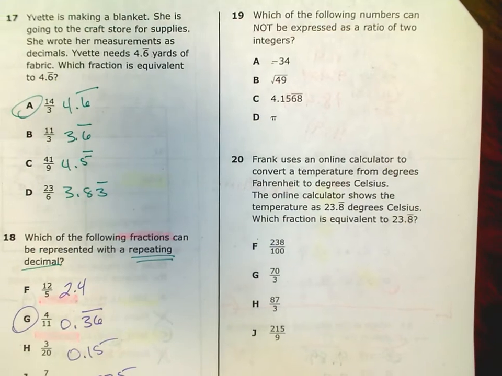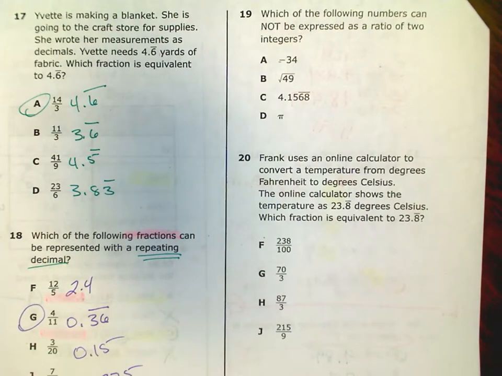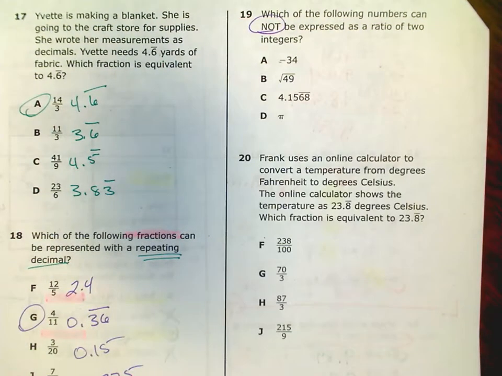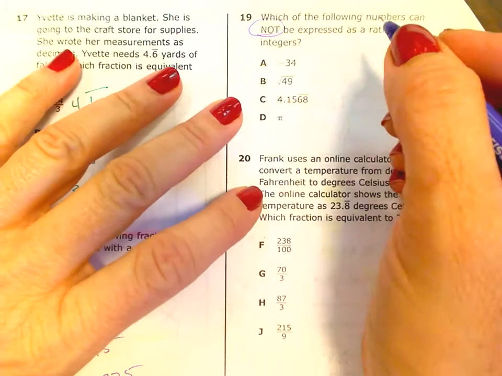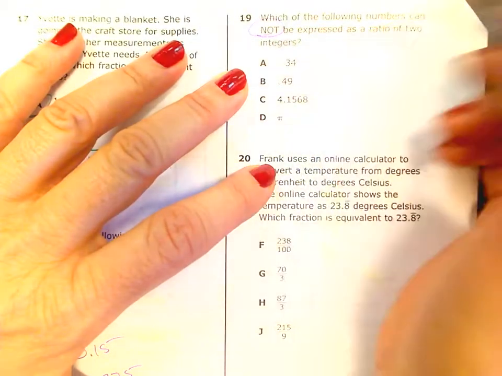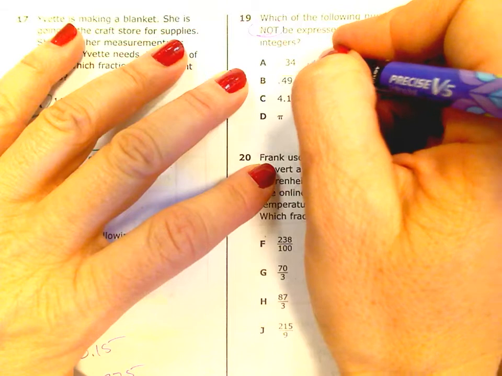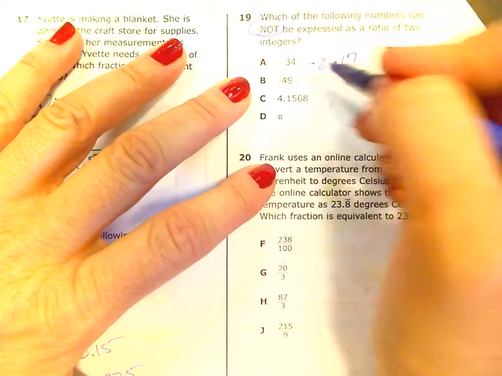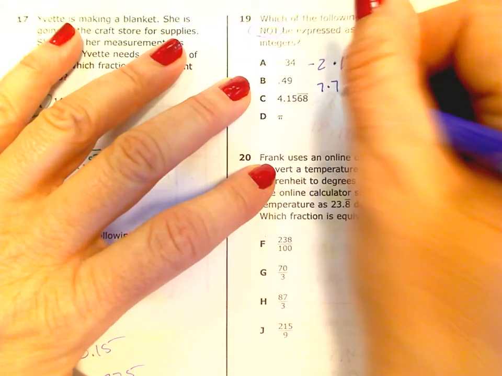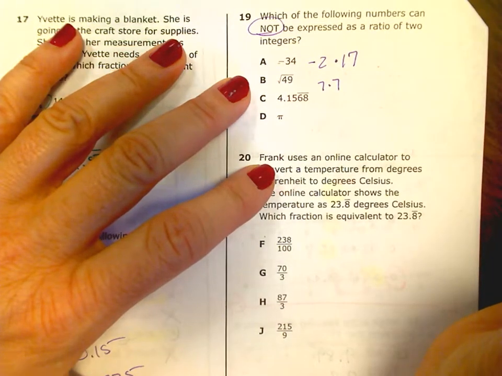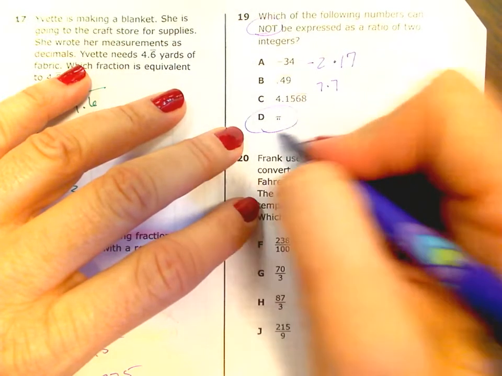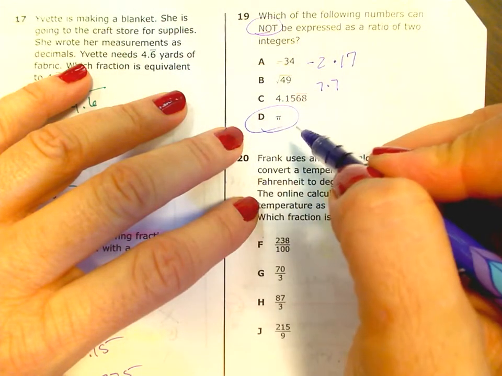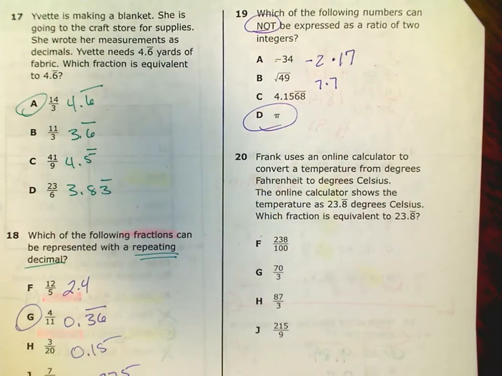Number 19. Which of the following numbers cannot be expressed as a ratio of two integers? Okay, we have negative 34. So we could multiply negative 2 times 17, and that would give me negative 34. Square root of 49 would be 7 times 7. But this pi is irrational. So I can't multiply two numbers to give me pi. So D is your answer.